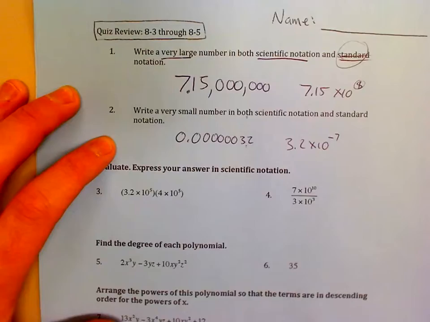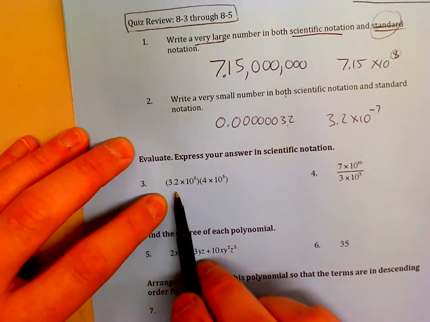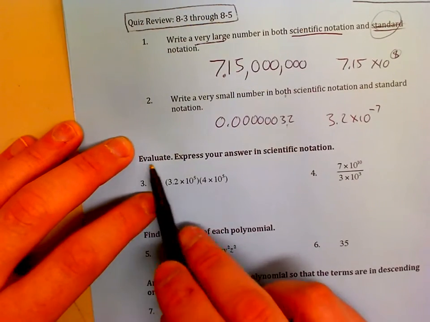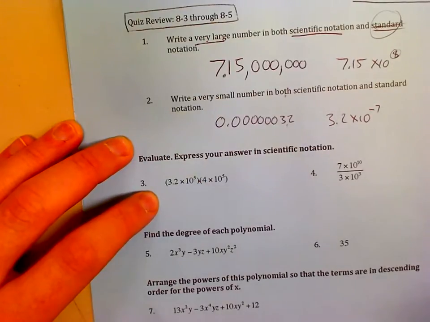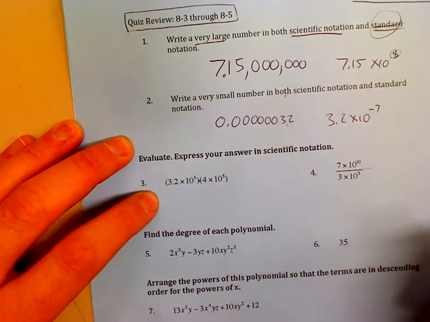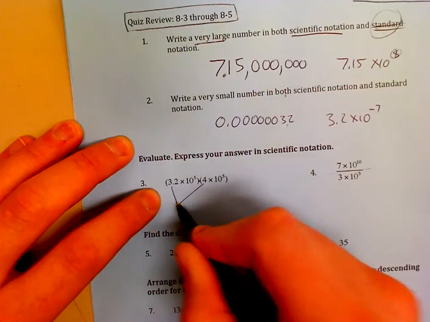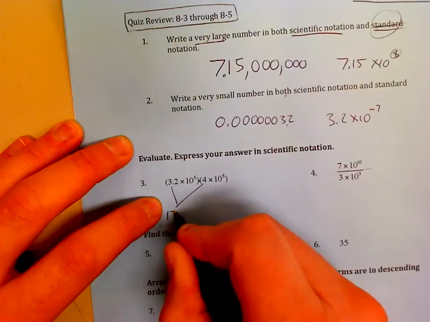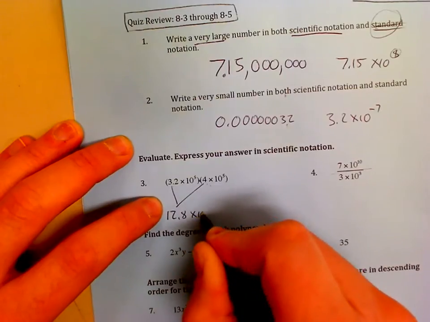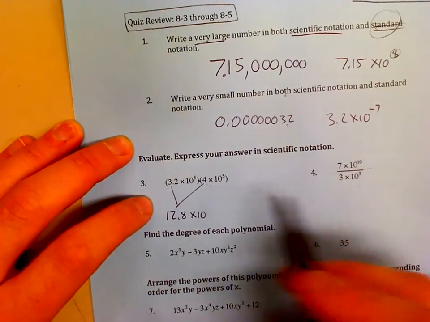Alright, let's do another one. So evaluate. So I'm going to multiply this. This is multiplication here, not addition. This one's going to be division. So first I'm going to multiply these two together out front. 3.2 times 4. That's 12.8. Use your calculator if you're not sure.